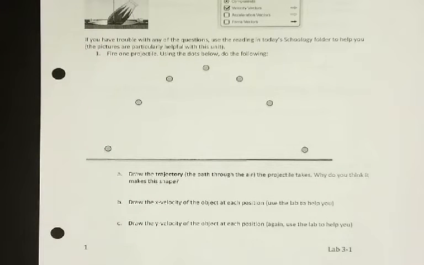All right. Number one. Fire one projectile. Use the dots below to do the following. A, draw the trajectory, which is a fancy name for the path it travels through the air. B wants you to draw the x velocities. C wants you to draw the y velocities.